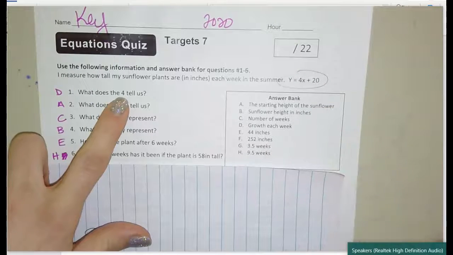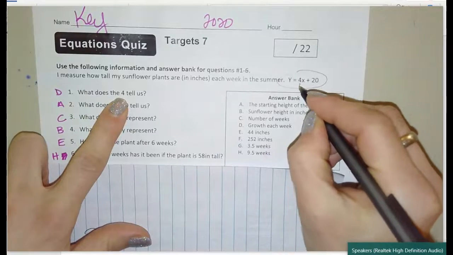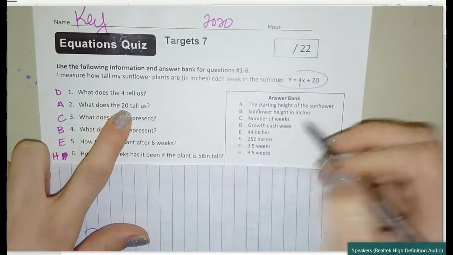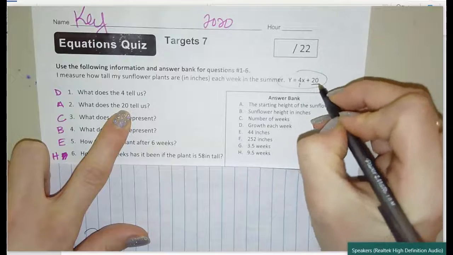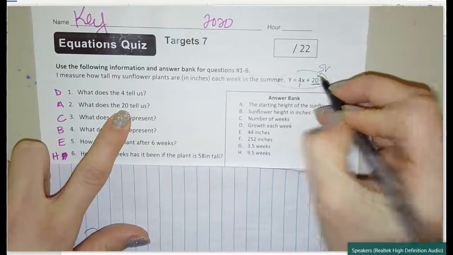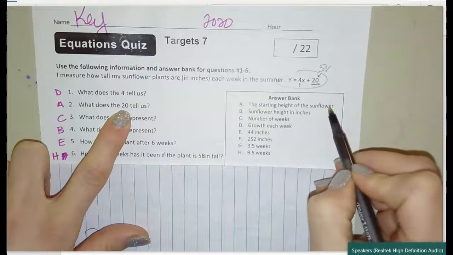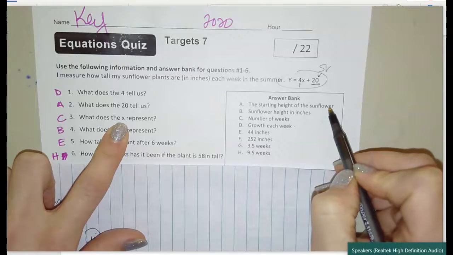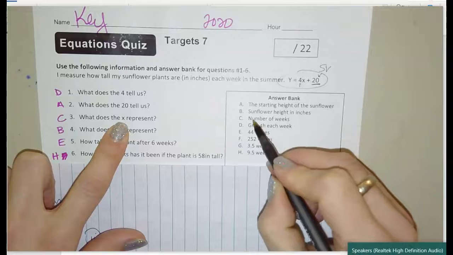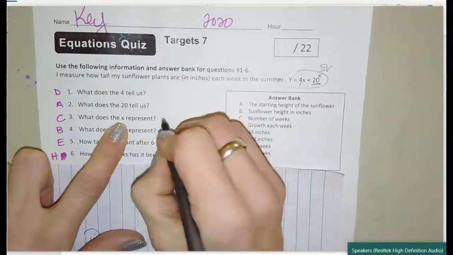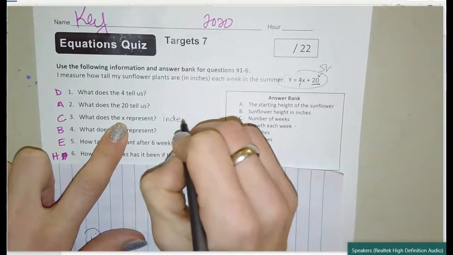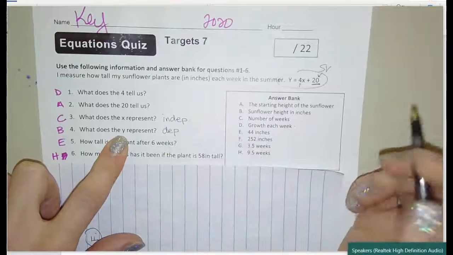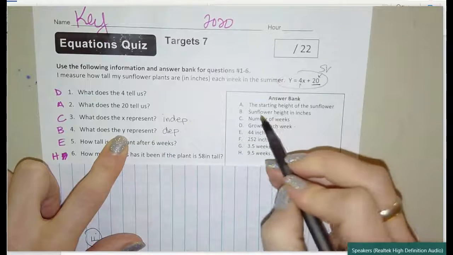So, the 4 is the number with the x here, so that would be the rate, d, how much it grows each week. The 20 is the number that's by itself, so we know that's the starting value. So that is A, the starting height of the sunflower. The x is the independent variable, and the independent variable here is how many weeks it is. So I'm going to say independent variable. And the y is our dependent variable, and in this case, B is the sunflower rate.